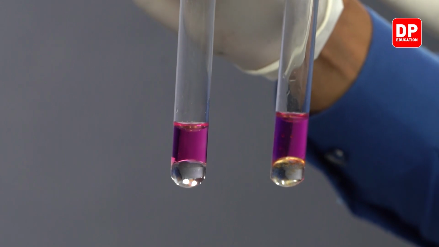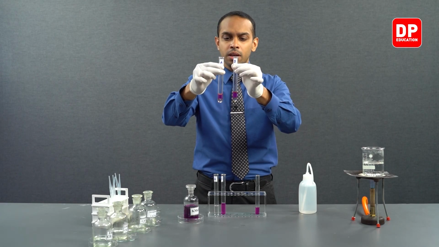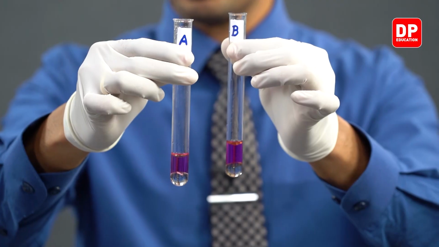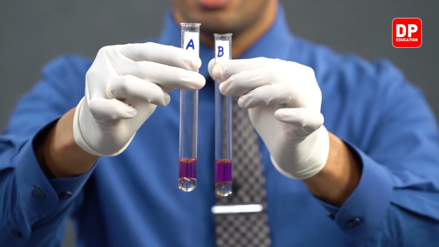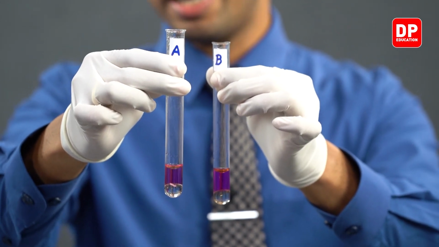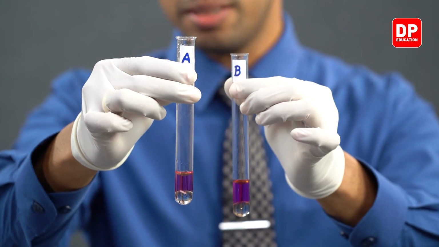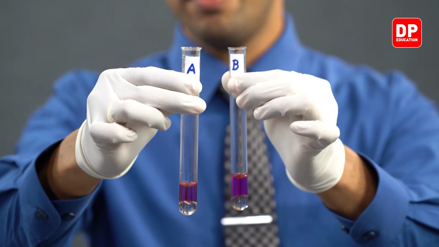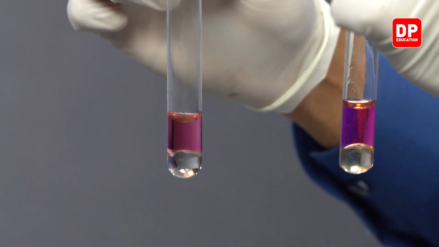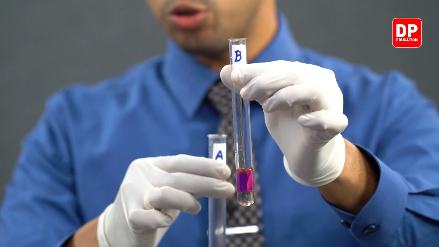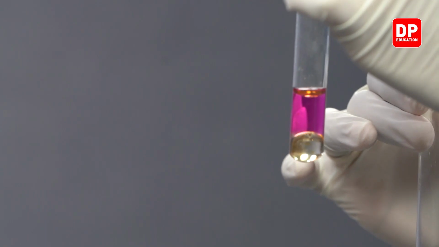In both tube A and tube B. That means when you add acidified potassium permanganate to benzaldehyde, you can see over here, the acidified potassium permanganate is starting to lose its color, but this is a very slow reaction. And even when you add acidified potassium permanganate to acetophenone, which is in our tube B, you will see the color has started to decolorize.